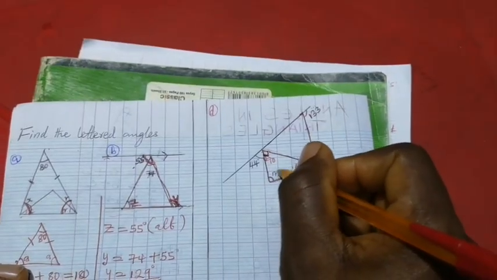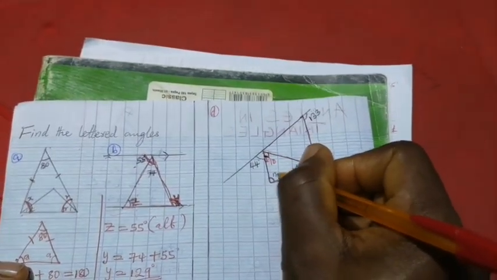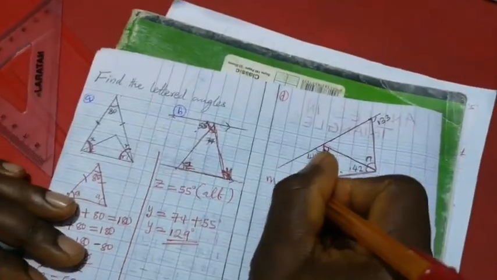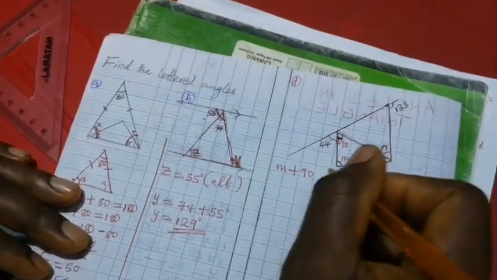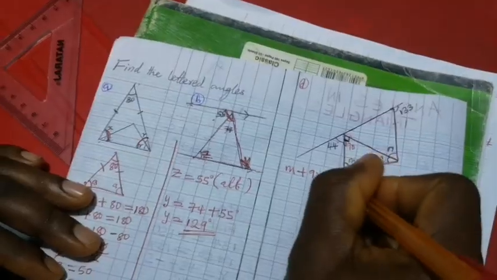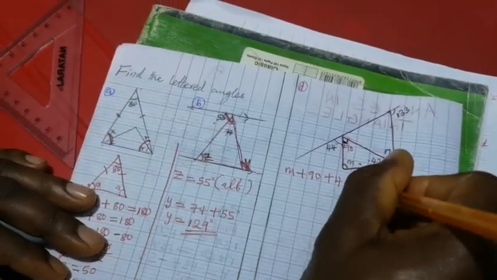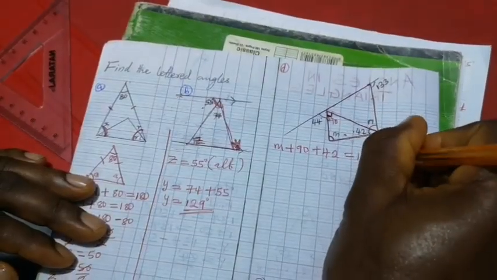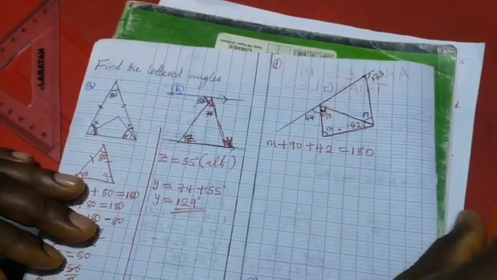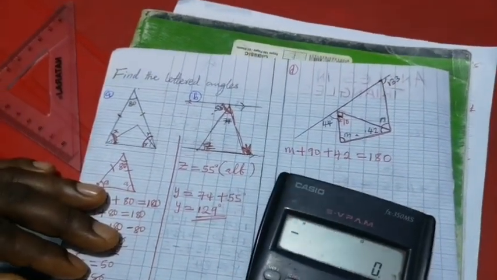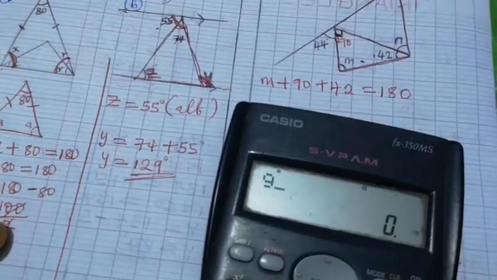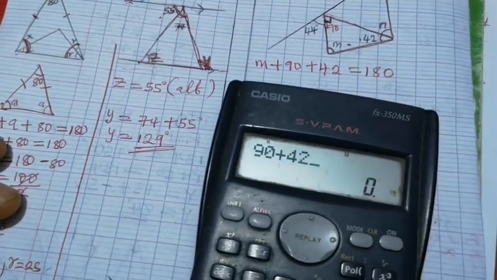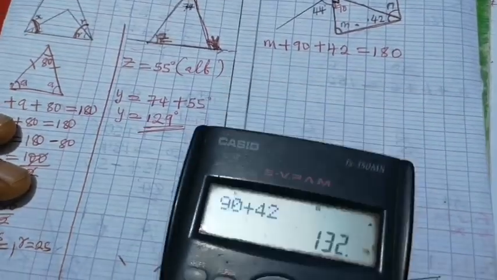So we can now use the sum of angles in a triangle to find M. So we'll say that M plus 90 plus 42 is equal to 180 degrees. So 90 plus 42 is equal to 132.